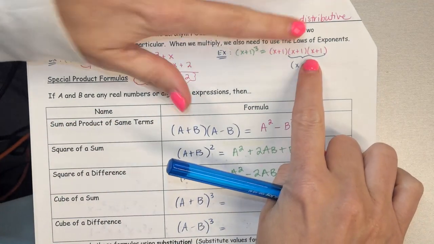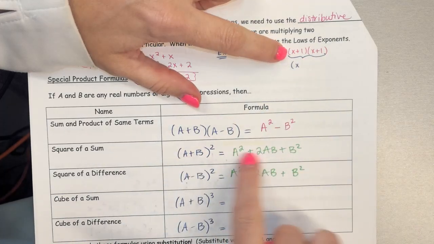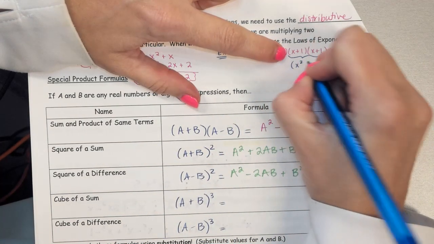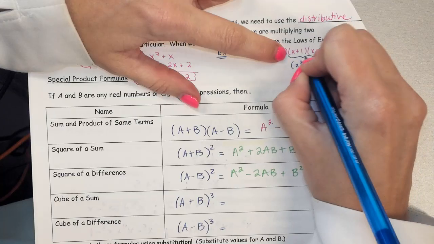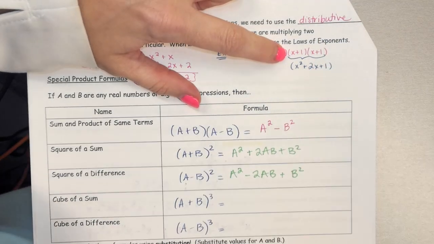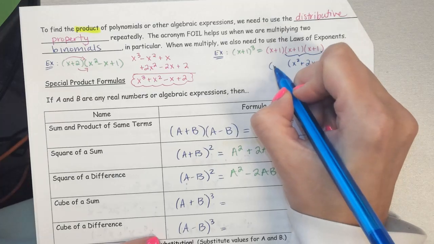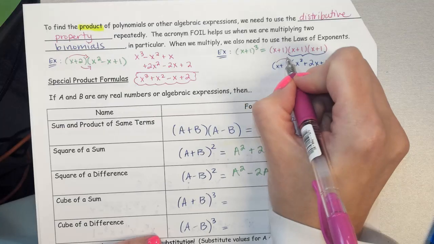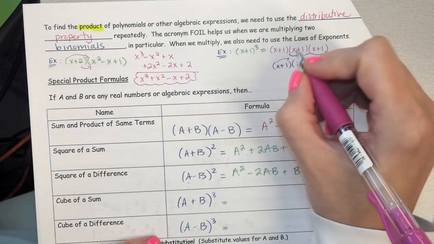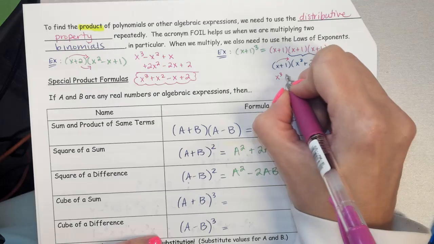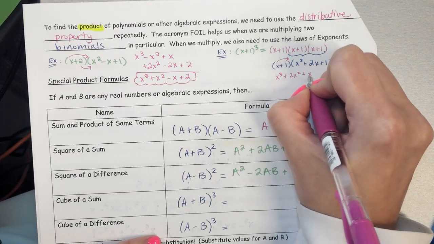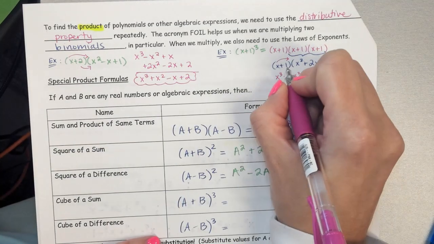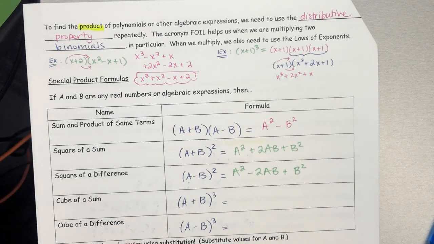So if I FOIL, this is another time where I could use this, right? It's x squared. 1x and 1x is 2x. 1 times 1. I still have this x plus 1 in front. So now I distribute. So if I distribute x to everything, I have x cubed, 2x squared, and x. Why don't you go ahead and line it up after you distribute the 1 and then get all your like terms together?